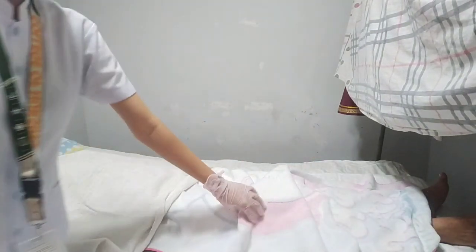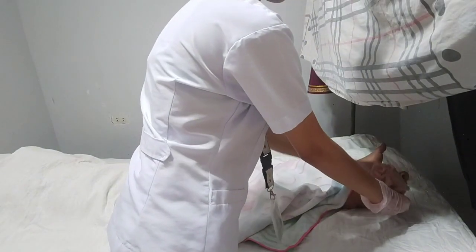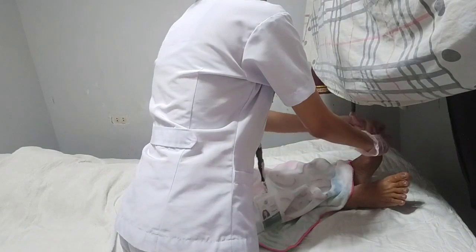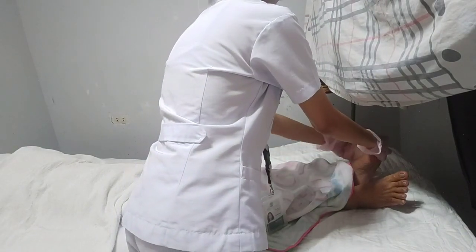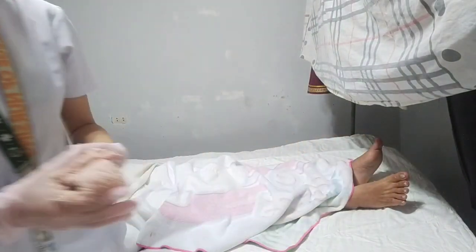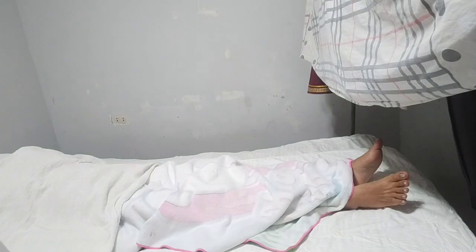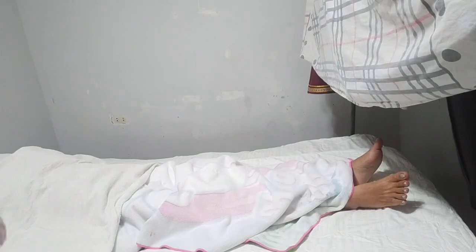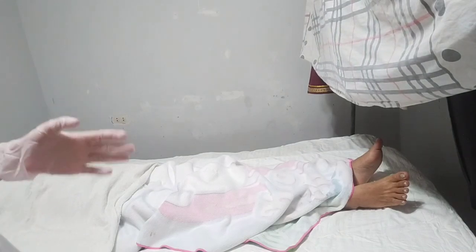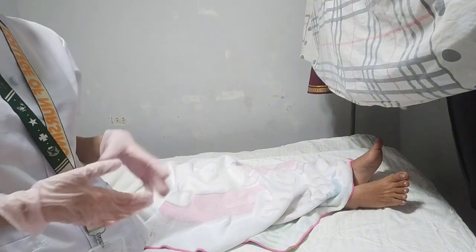And I'm gonna wash the foot of the patient. Wash, rinse, and dry to avoid sources of odor and dirt. After that, washing and rinsing and drying the foot to prevent infection and irritation to the patient.